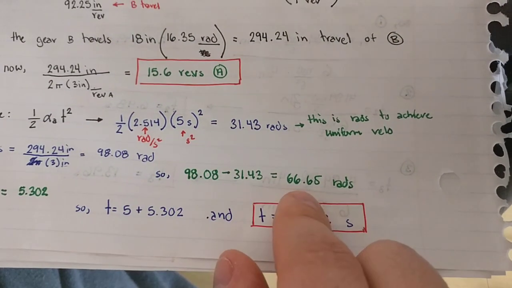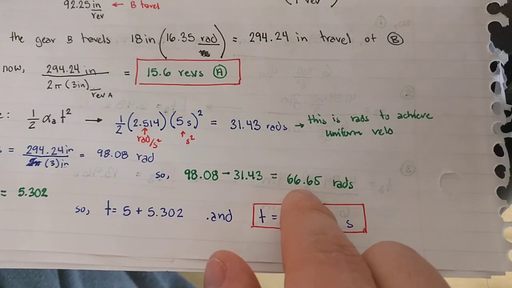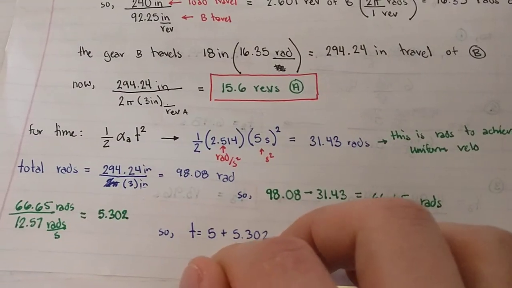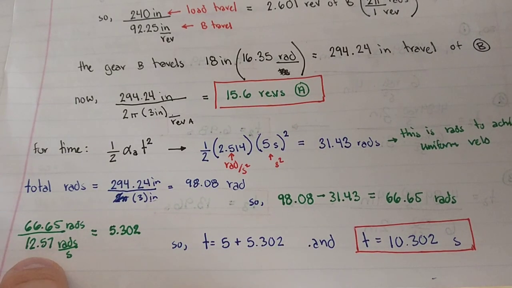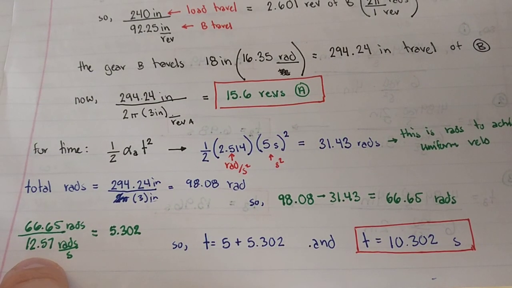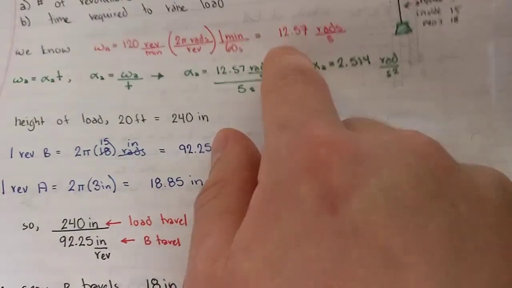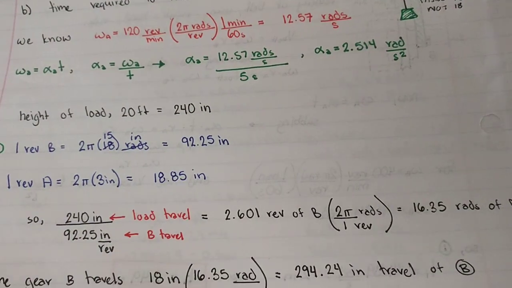So we have 66.65 radians. We're going to divide that by the 12.57 radians per second. No, sorry, radians per second, that's our angular velocity up here.